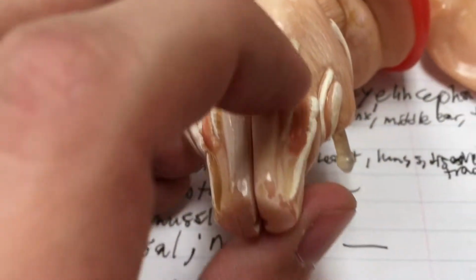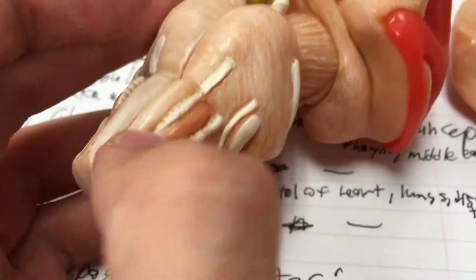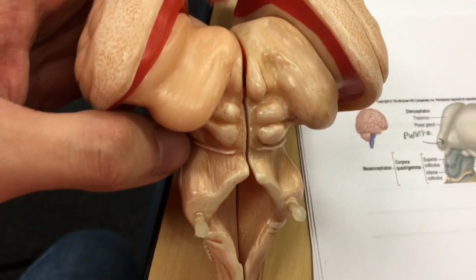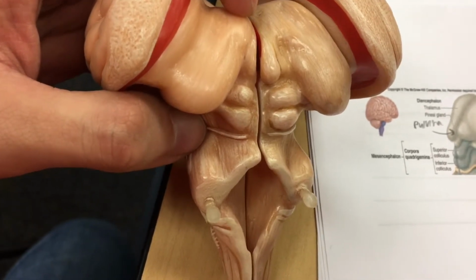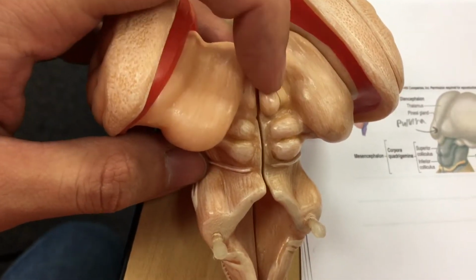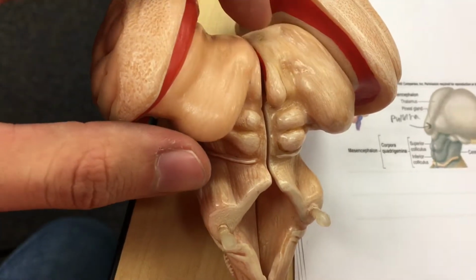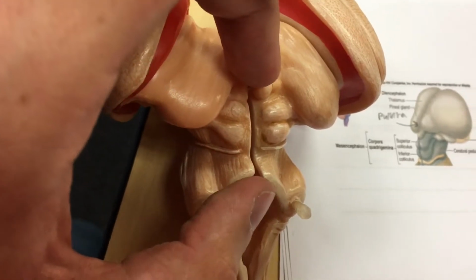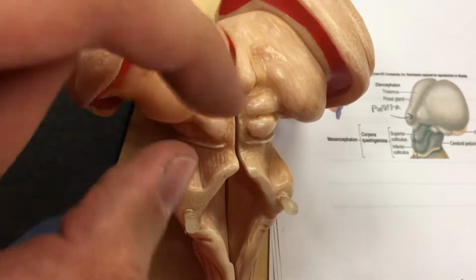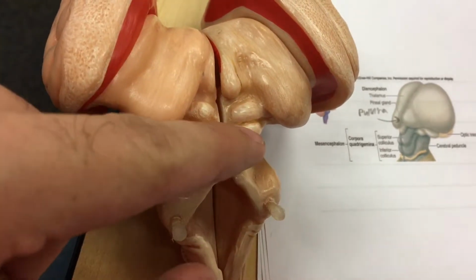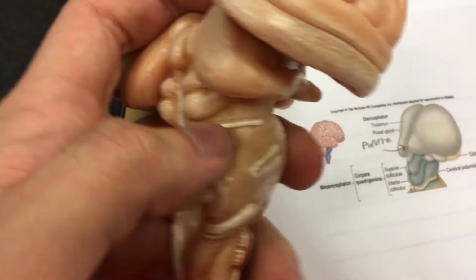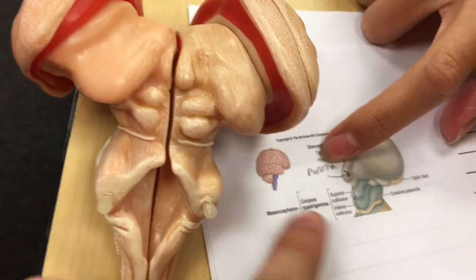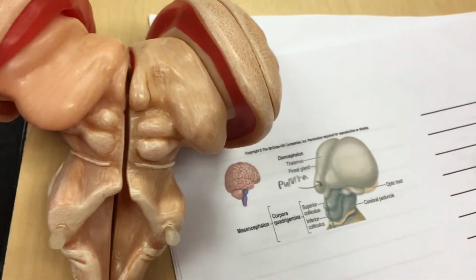And apart from the cranial nerves, these two are the pyramids, and this is the olive. So this part is the diencephalon, where we have the thalamus. This is the pineal gland, and this would be the pulvinar. And then here we have what's part of the mesencephalon, where we have the superior colliculus and the inferior colliculus. And this would be the cerebral peduncle.